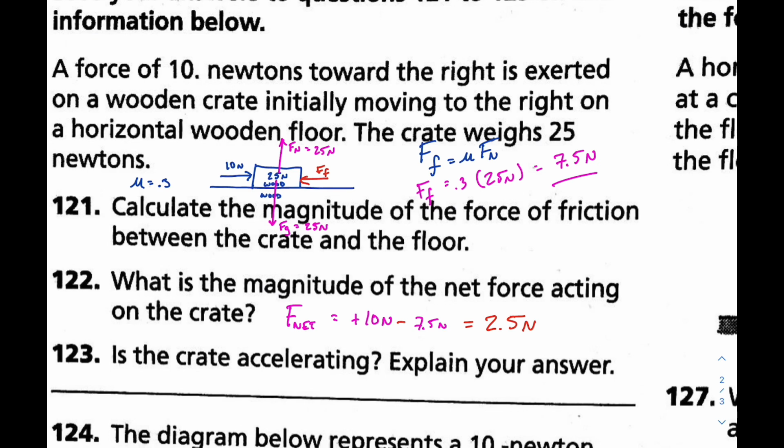In this question, they're not asking you what the acceleration is, but is the crate accelerating? And the answer to that is yes. Anytime you have an unbalanced force, and this is the explanation part of it, your object is accelerating. The only way to have an object not accelerate is to have an F net equals 0.